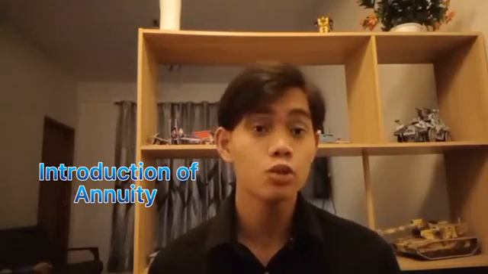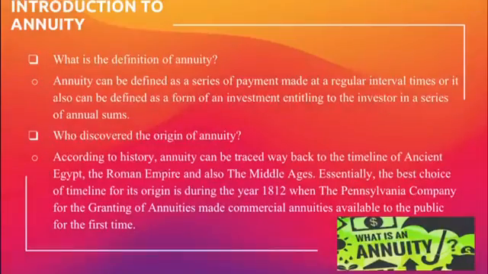So, let's proceed on how to solve the annuity. But firstly, let me give you the introduction to annuity using the 5W1H formula. 1. What is annuity? Annuity can be defined as a series of payments made at regular intervals, or it can also be defined as a form of investment entitling the investor to a series of annual sums. Who discovered the origin of annuity?